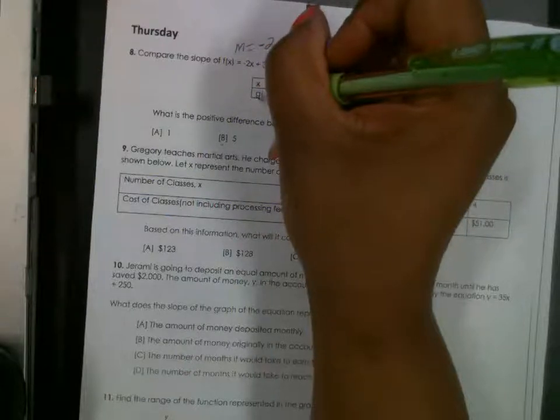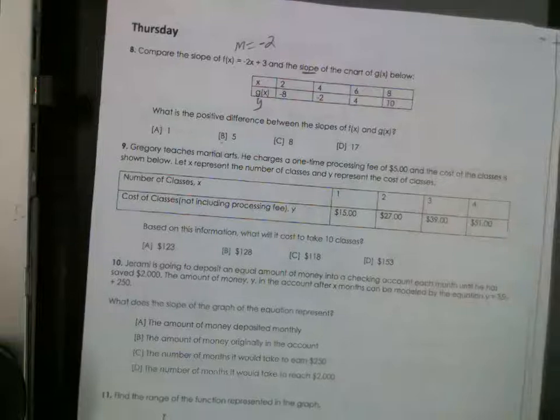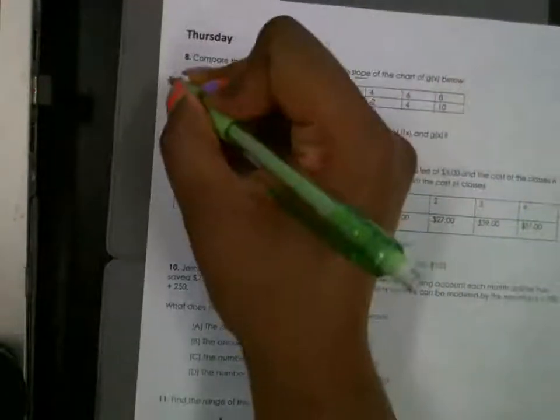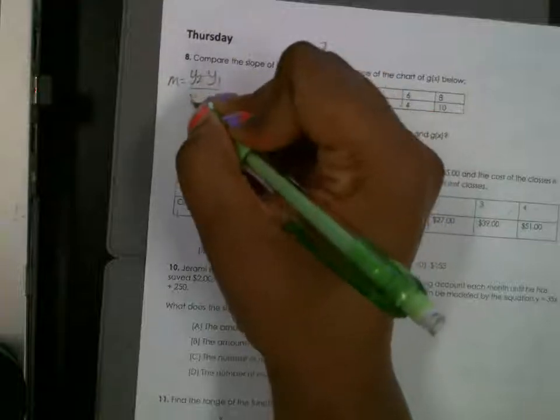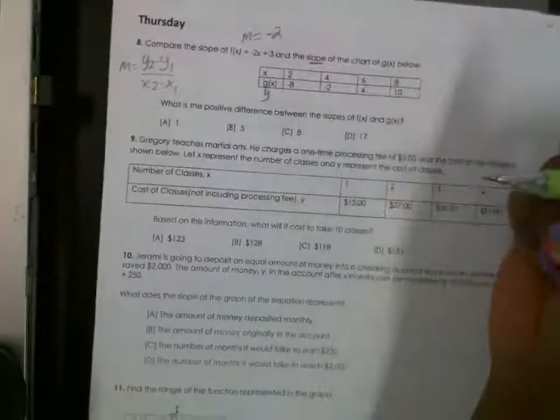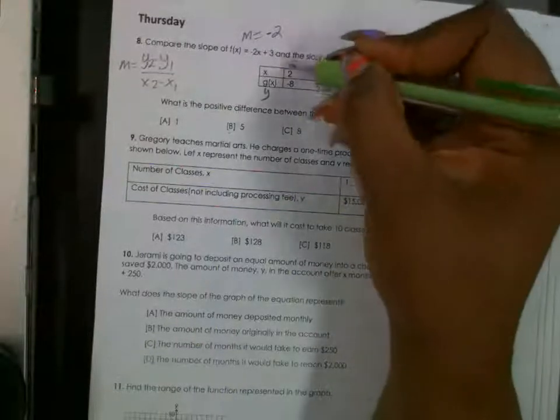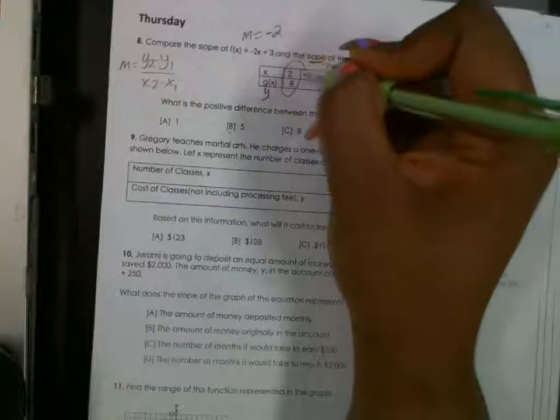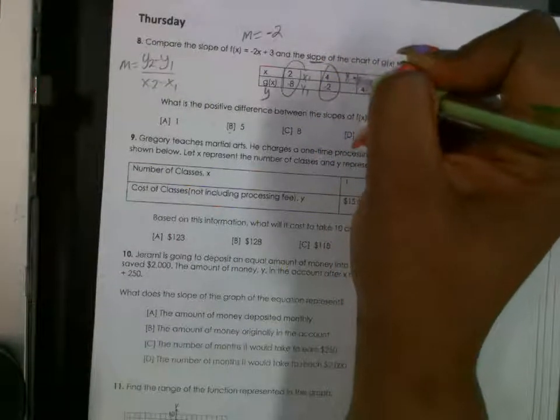g of x is the same as saying y. So we're going to find the slope. The formula for calculating slope is y2 minus y1 over x2 minus x1. It didn't tell you what 2 points to use, so you can use any 2 points you want. We're going to use the first two. This is x1, y1. This is x2, y2.